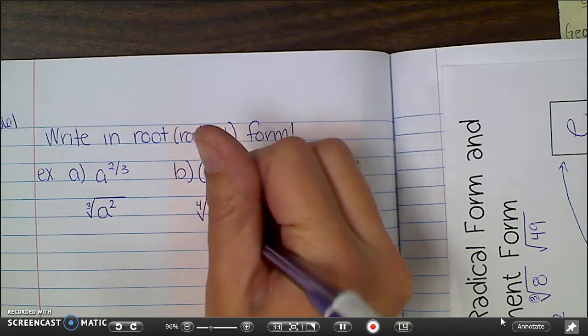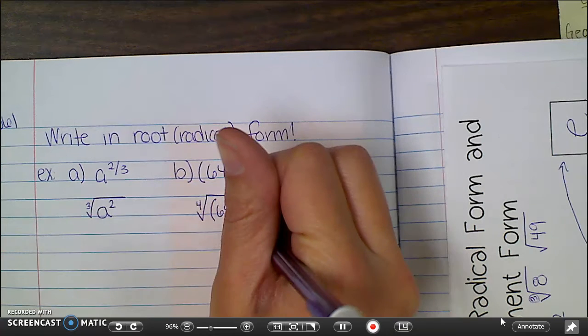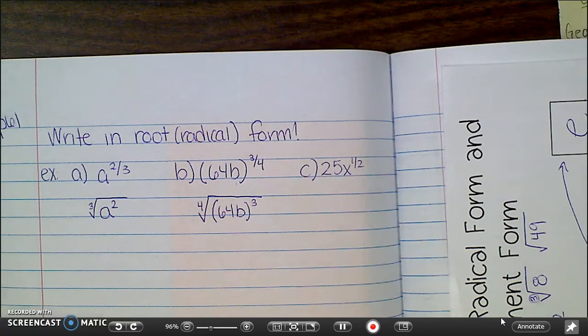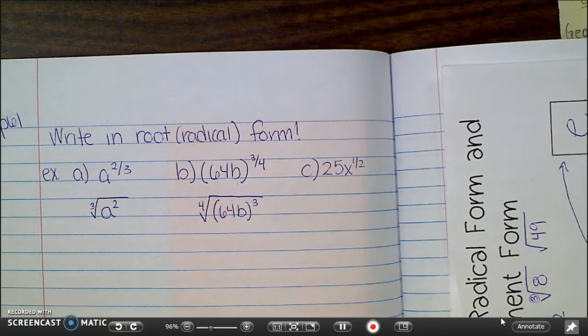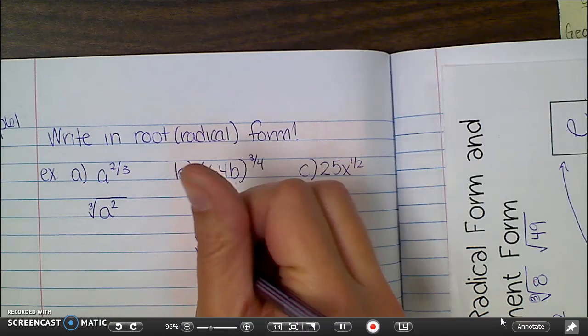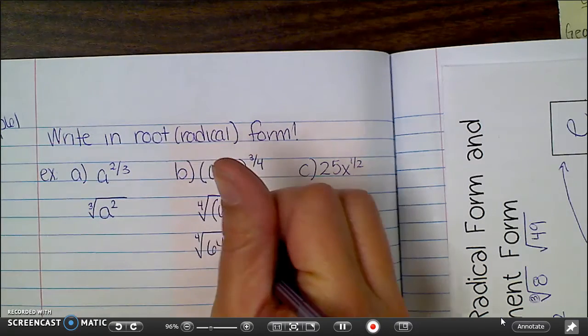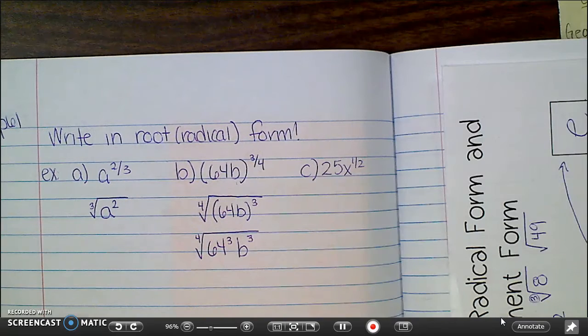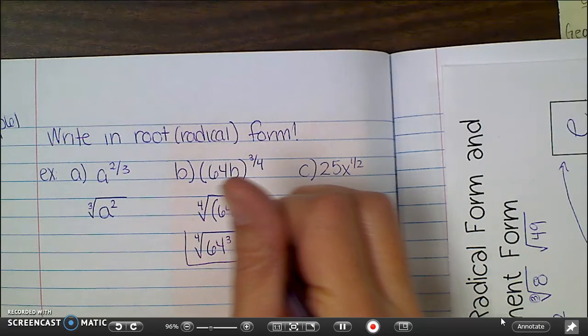You could write it in parentheses, 64b to the 3rd, or because both of those numbers are being raised to the 3rd power, you also might want to rewrite it as 64 to the 3rd, b to the 3rd, because we can distribute. So this is probably the best answer here.